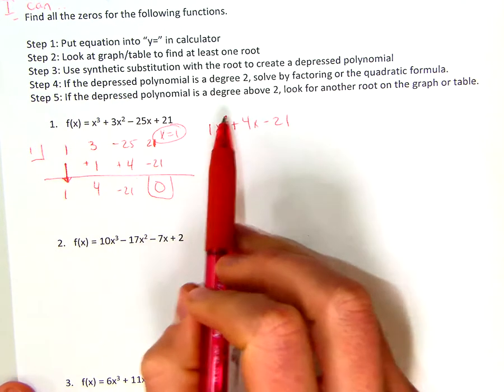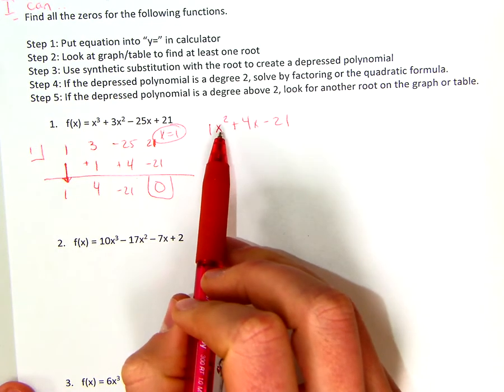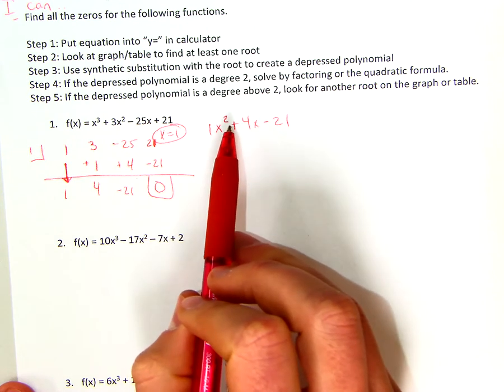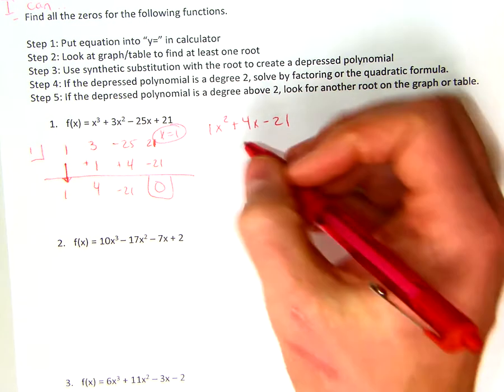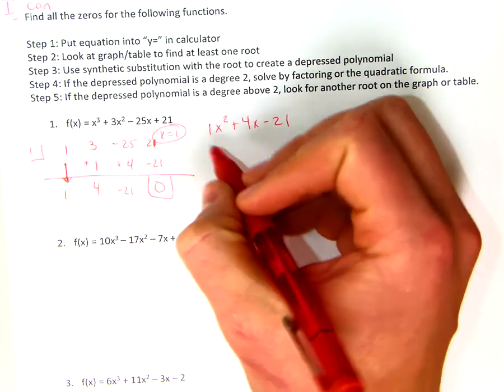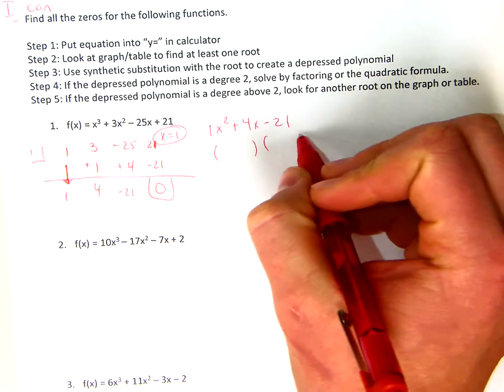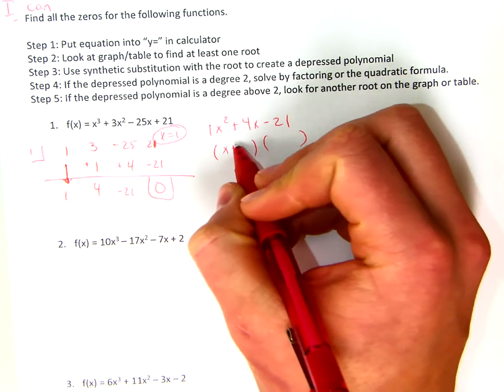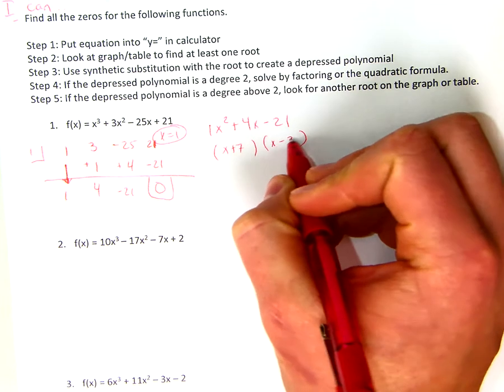We don't have to do a step 5 because the degree of this depressed polynomial is just 2. It's not above 2. And we are looking for the two numbers that multiply to negative 21 and add to 4. I'm going to do that calculation in my head. I have x plus 7 and x minus 3.